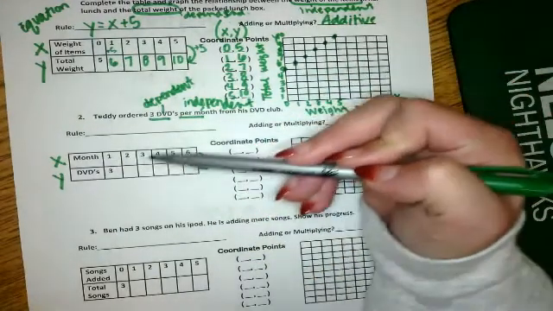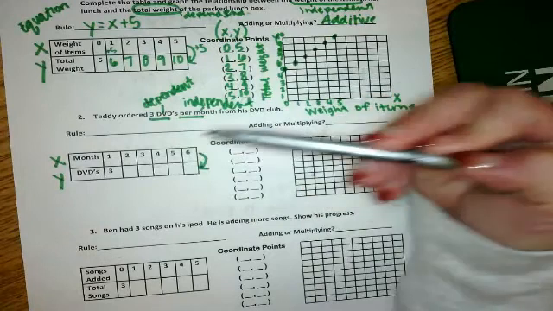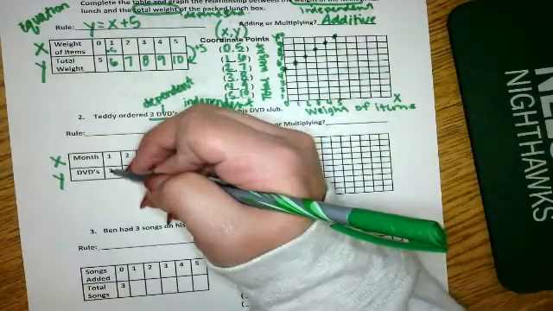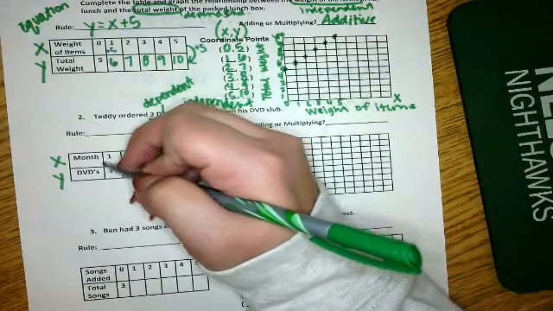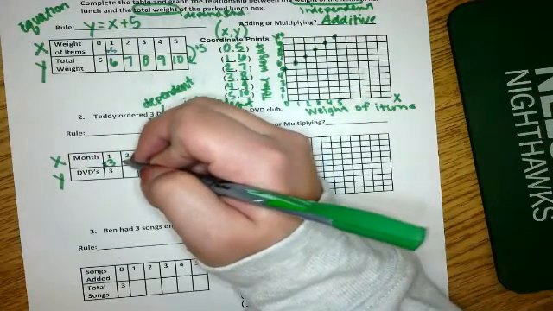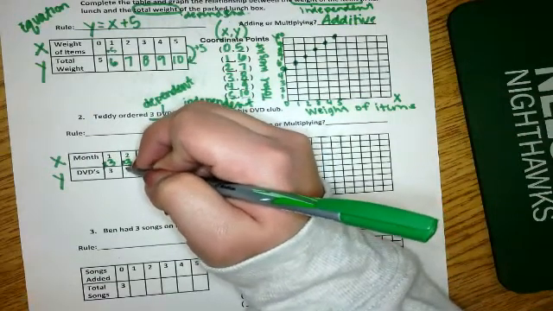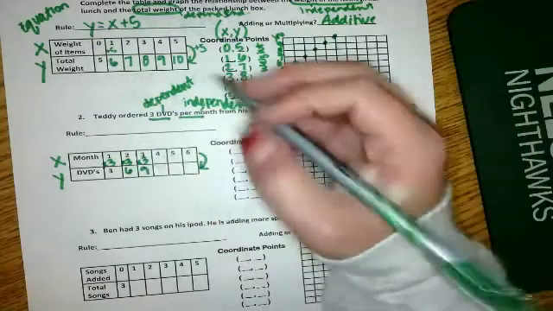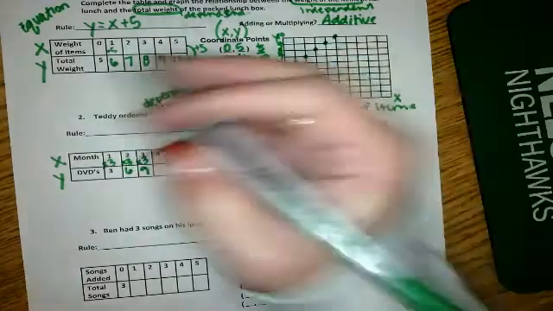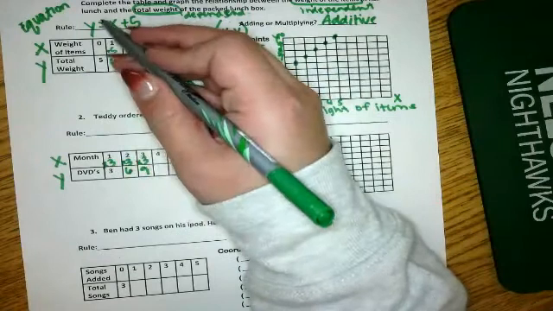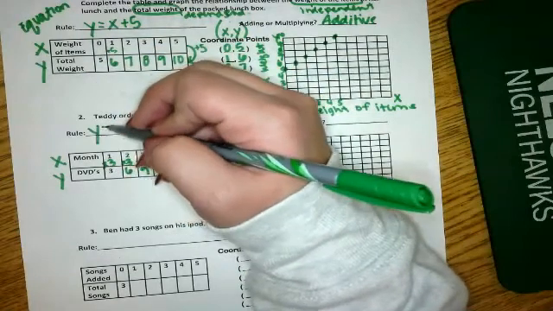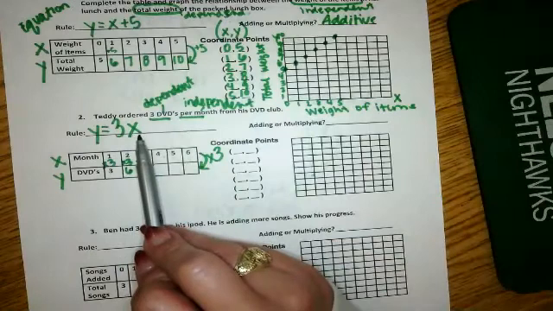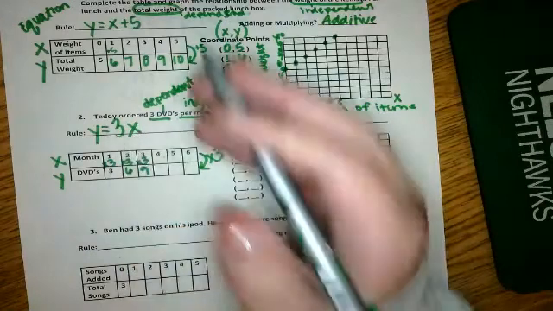How do I get from my X to my Y? Well, every month I'm getting 3 more DVDs. So I'm doing 1 month, 3 DVDs, times 3. 2 months times 3 is, now I have 6 total. 3 times 3 is 9. So my relationship is times 3. We write this again as an equation. Y equals 3x, because whatever my month is, times 3.